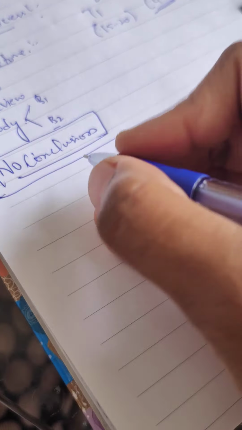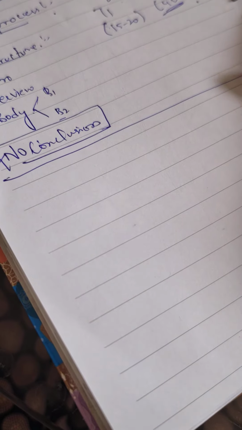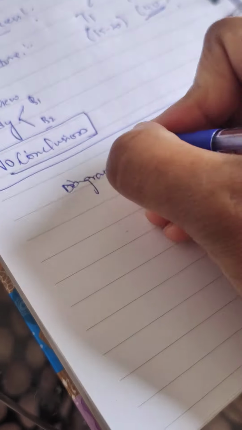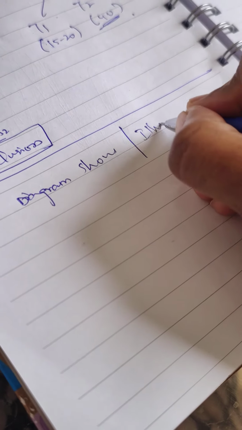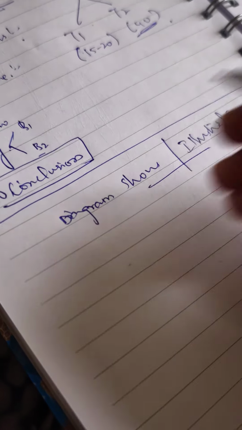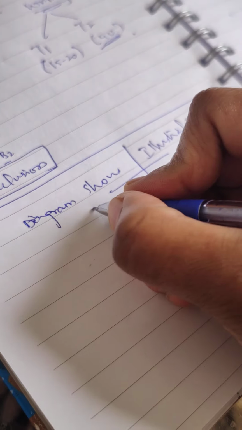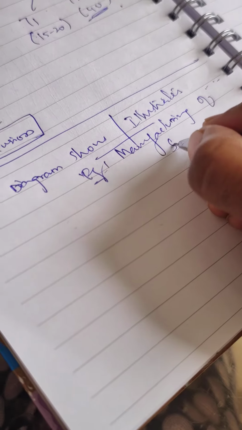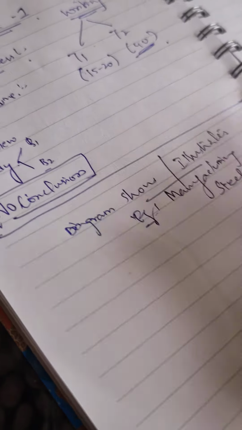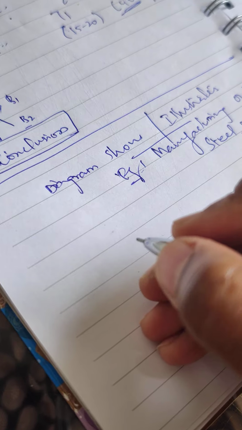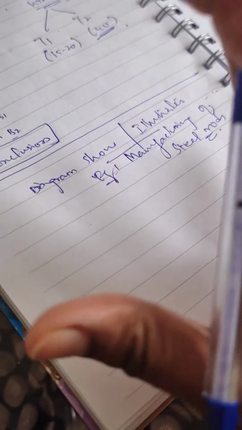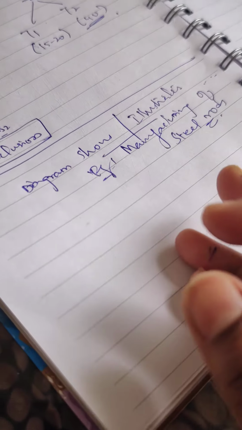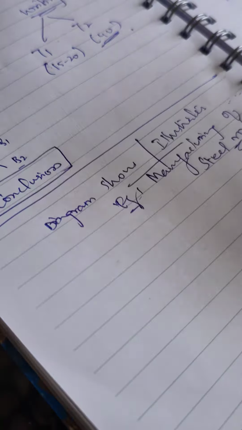So the diagram. In the exam they'll give you the question like "the diagram shows" or "the diagram illustrates", for example, the manufacturing of steel rods. Whenever we see task 1, whether it is a pie chart or a bar graph, anything, first we should take some time.